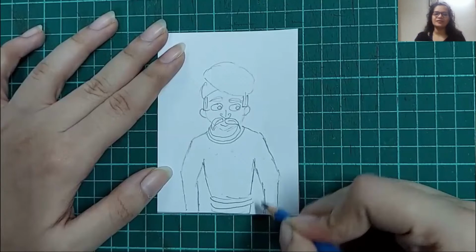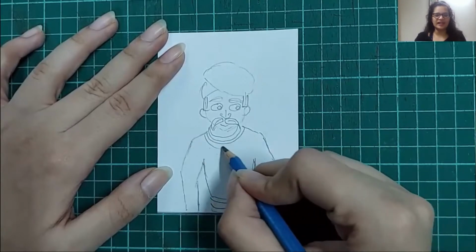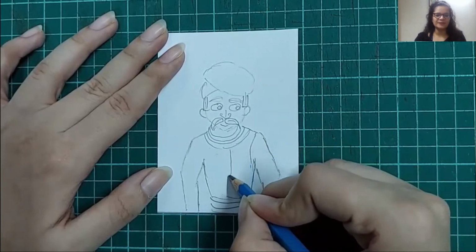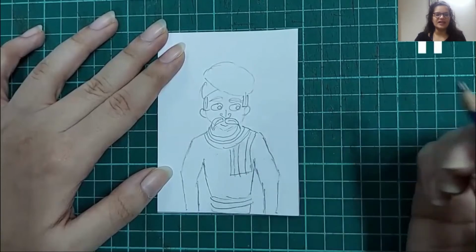Done, everybody? Yes, shall we go ahead? Perfect. Let's go ahead. Let's complete it. Now I'm going to make an extra line over here, and I'm going to make the stole. Can you see it? Very good. So I'm just going to draw a few lines for the stole as well. So here we are done with the drawing.